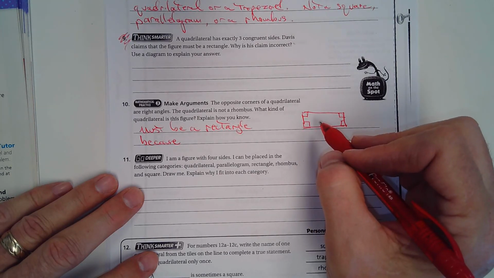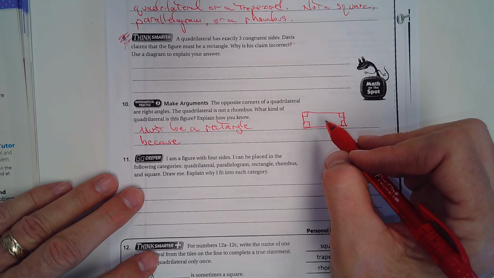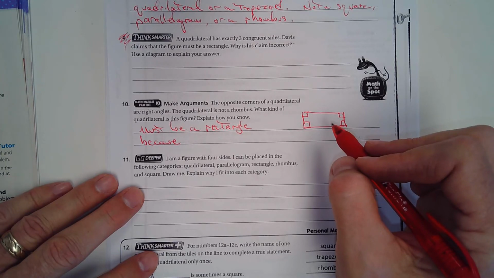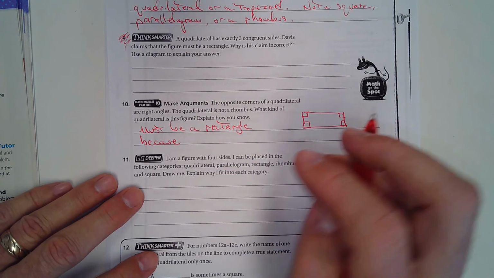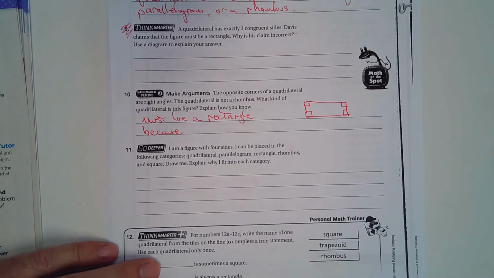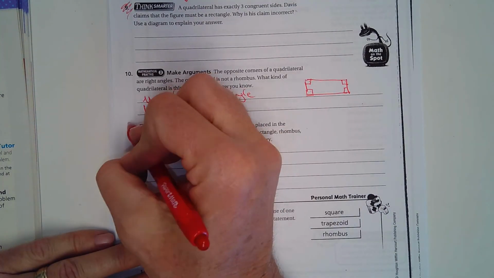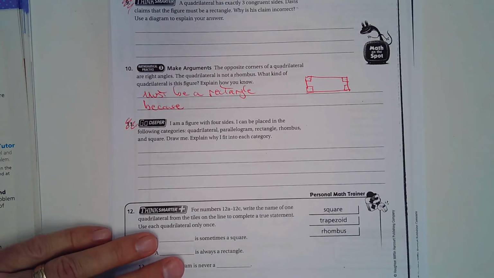And since it's not a rhombus, it must be a rectangle. So I'll let you write that out on your own. Not worried about number 11. Lengthy answer there also. How nice is that, huh?